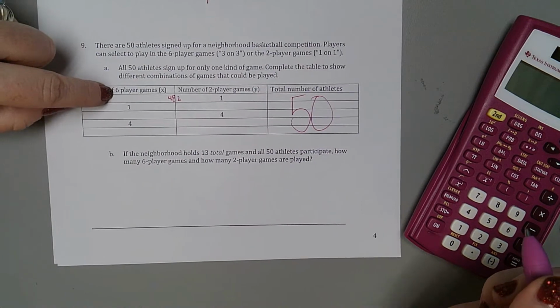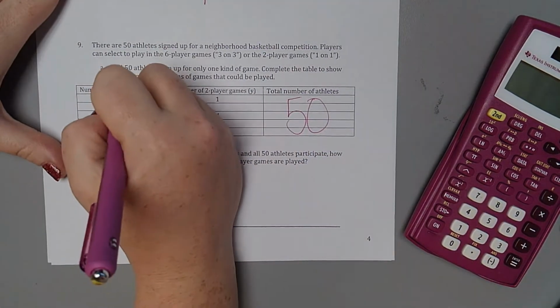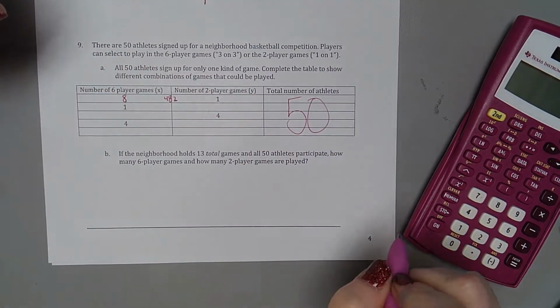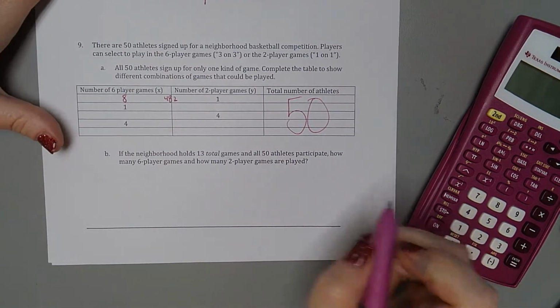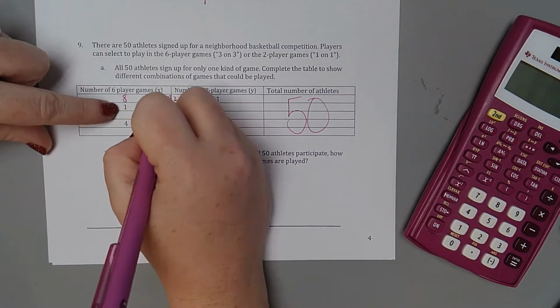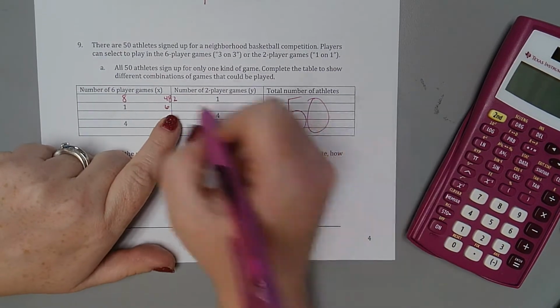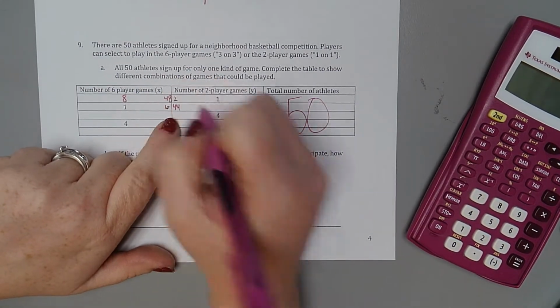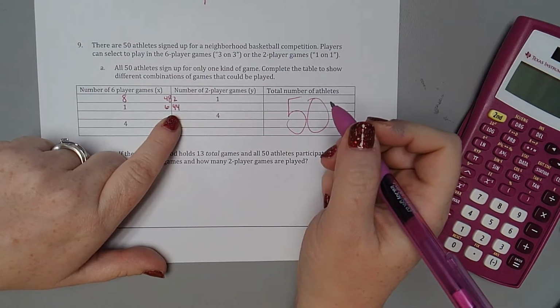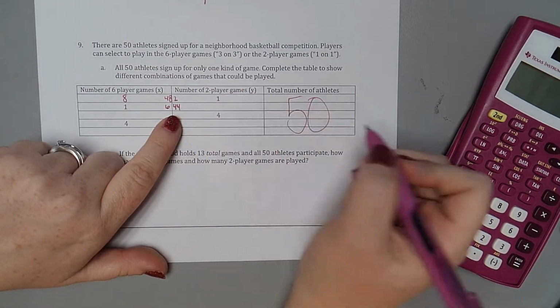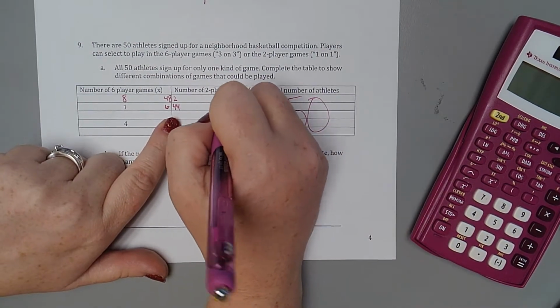This is 6 players, so 6 times what's 48? 6 times 8 is 48. Number 2, we have one 6-player game, so that's 6 people. So our 2-player games need to equal a total of 44. So something times 2 equals 44. 22 times 2 is 44.